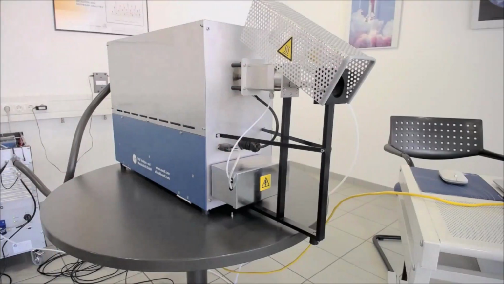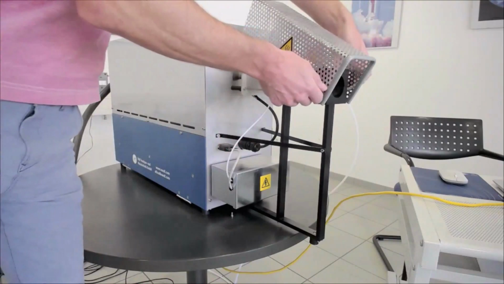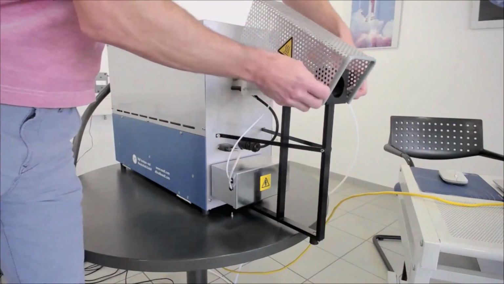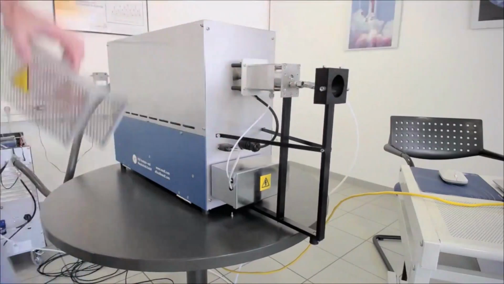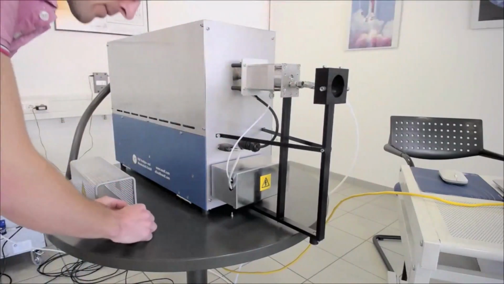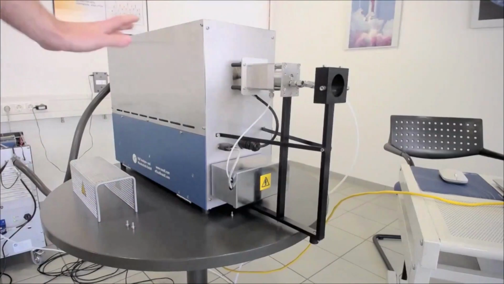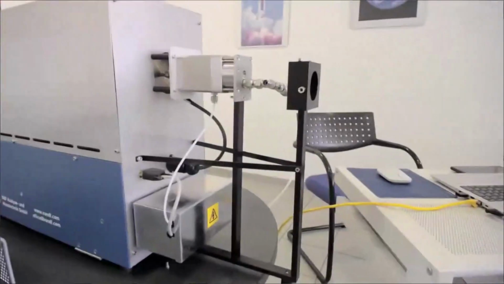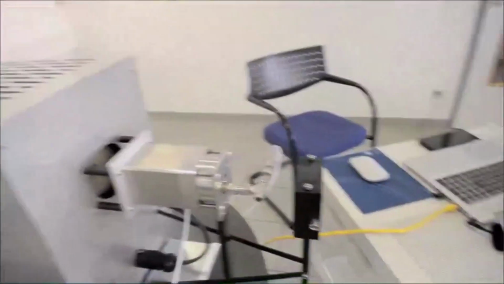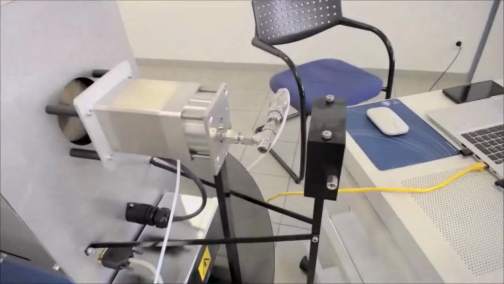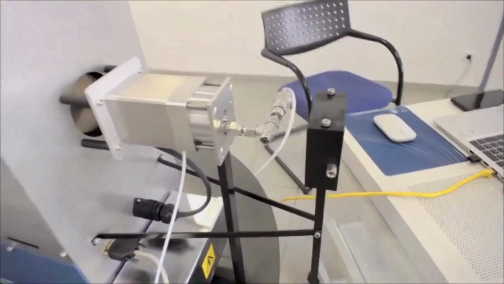I'm going to just remove these protective grids in order to show you where the connections are made for the heated transfer lines. So here, this would be the front side of the gas oxidizer. What I have done here is I have just put a T-piece like this so that we can provide gas to the gas oxidizer.